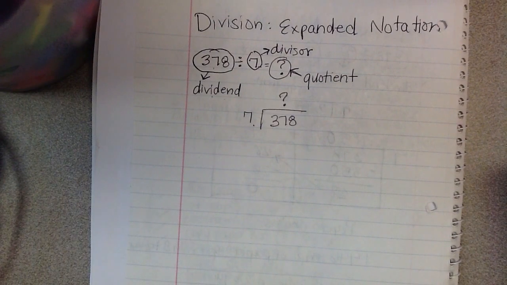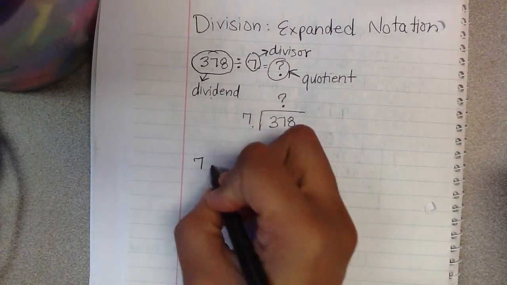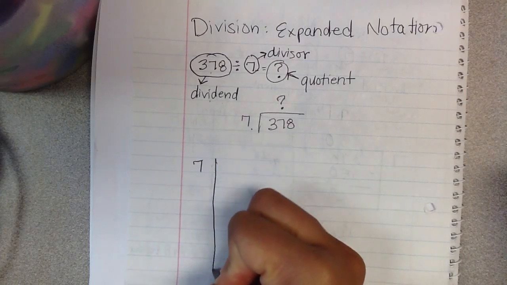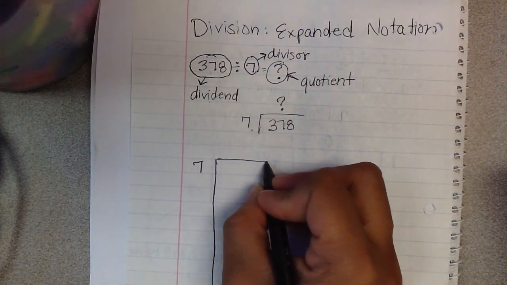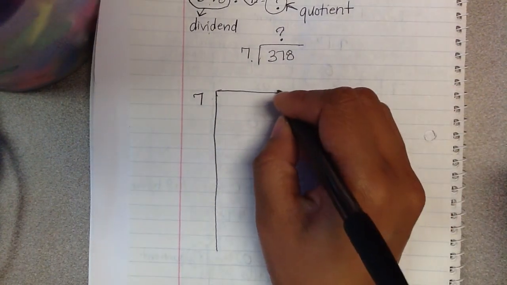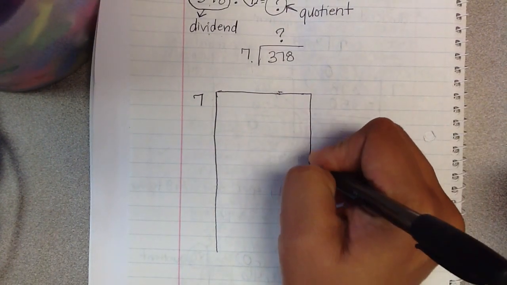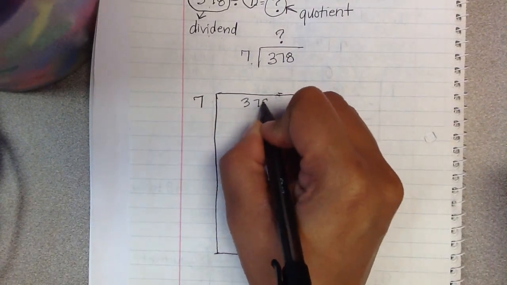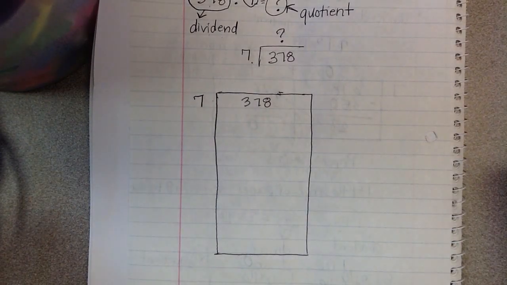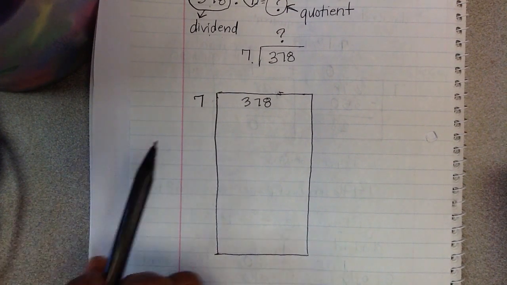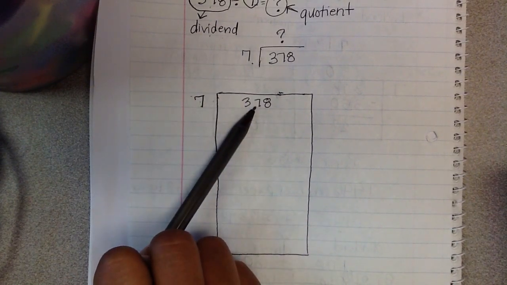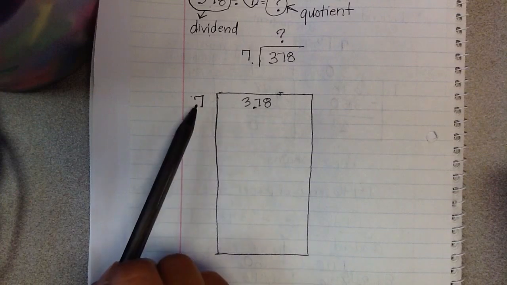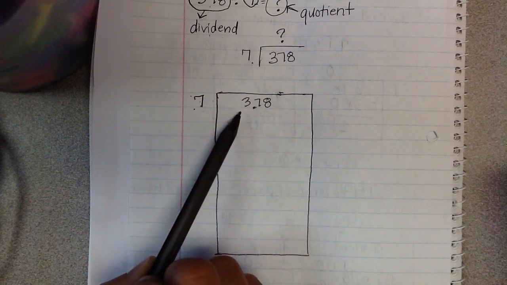Okay, we're going to look at expanded notation method. So I still put my 7 out here. And this time I'm going to make a rectangle, but I'm going to make it a little bit longer than I normally do. So I'm going to put 378 here. Again, I am not sure what I can multiply 7 by in order to get an answer of 378. I don't know how many times 7 fits into 378. I'm trying to figure out how many groups of 7 are inside of 378, and I don't know.